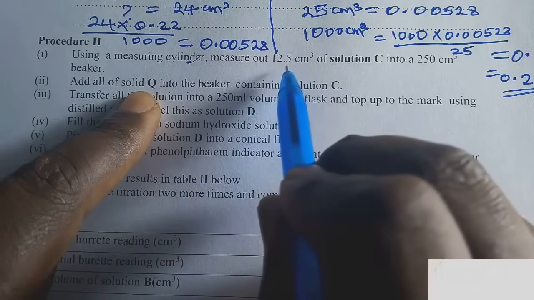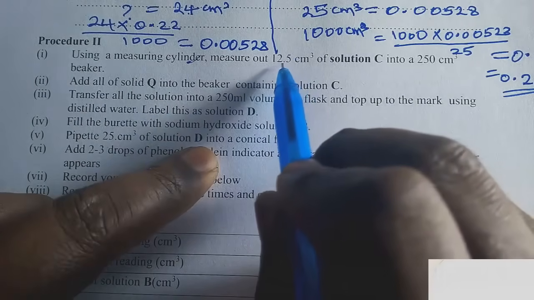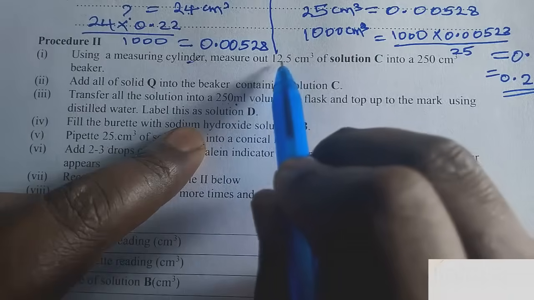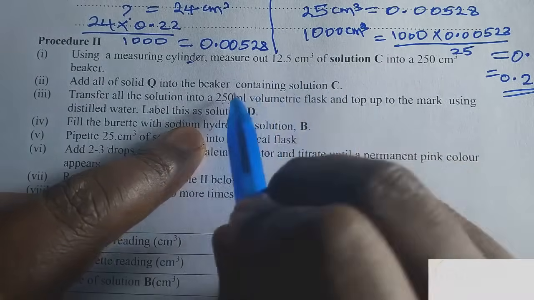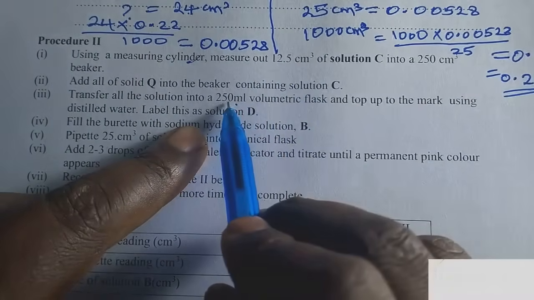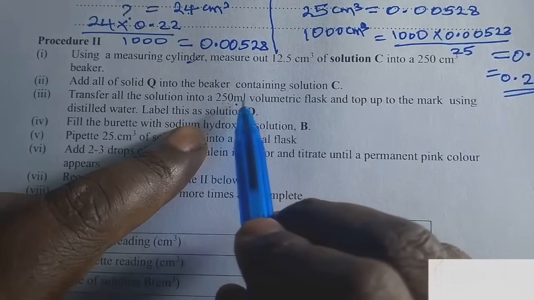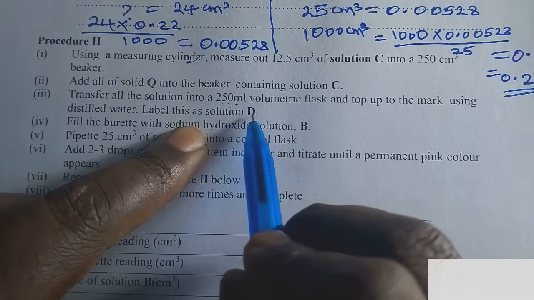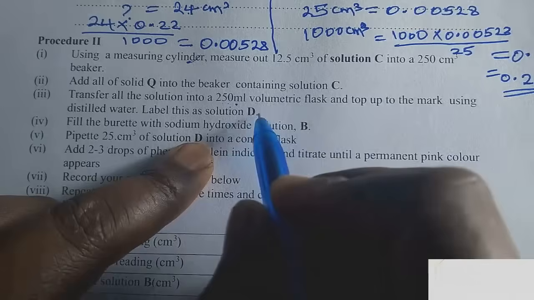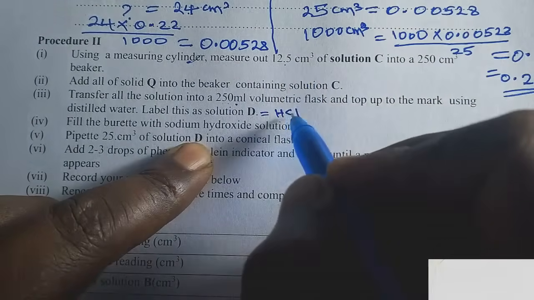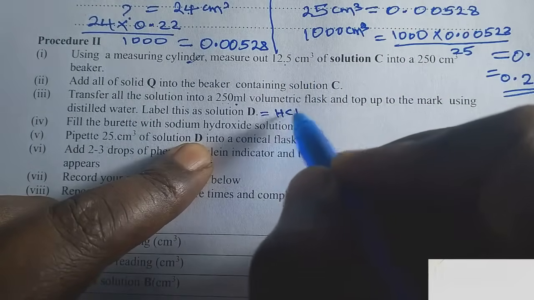Then we are going to transfer the remaining solution, the mixture after the reaction, this 12.5, into a volumetric flask of 250. Then we top up to 250. Then we label that solution D. Now we are going to use D. D is HCl. The difference between the original and this one is that the number of moles has decreased, and we have diluted it.